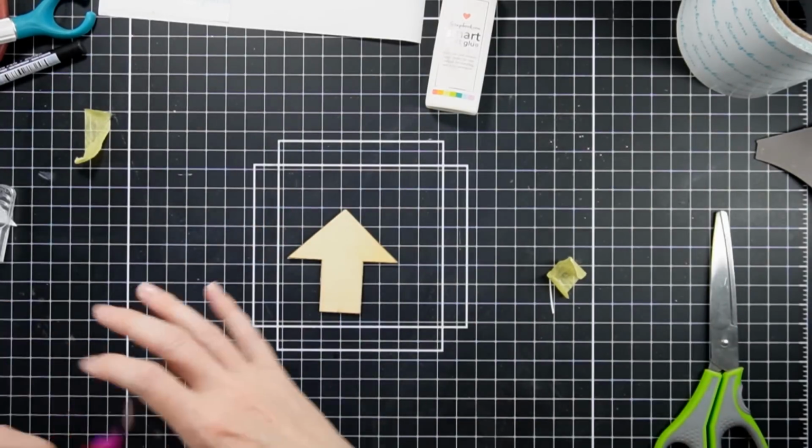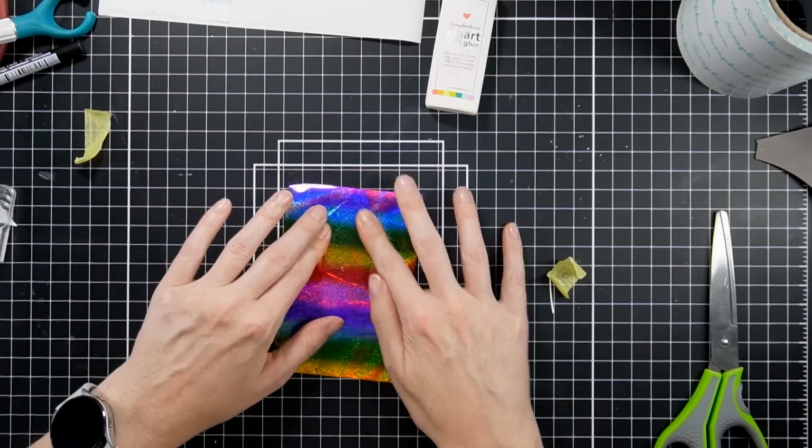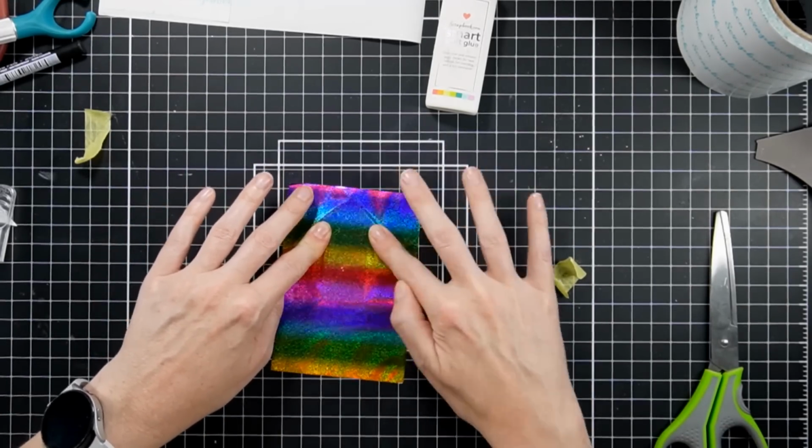So now I have my foil cut down and I'm just going to place that right on top, and you got to commit. Once you put it down, that's it.